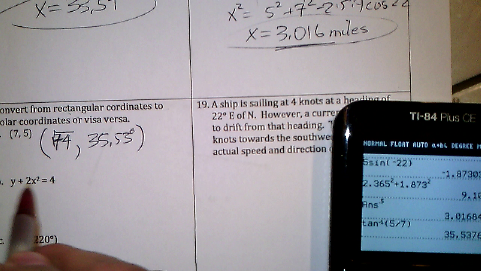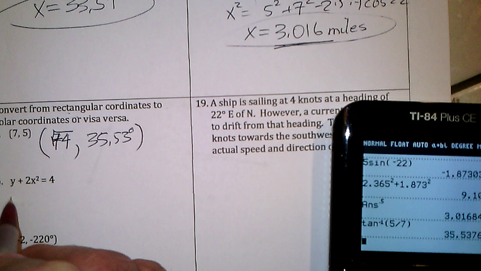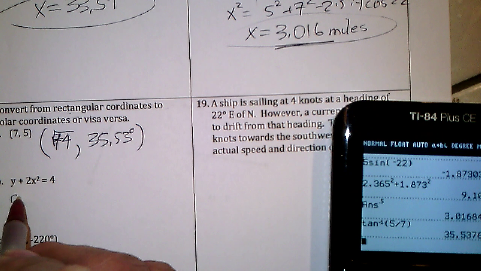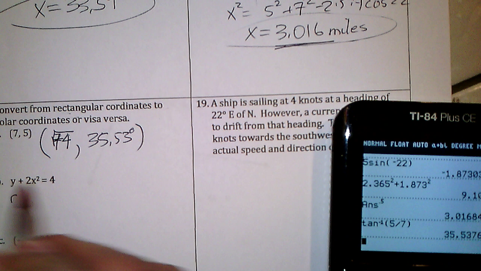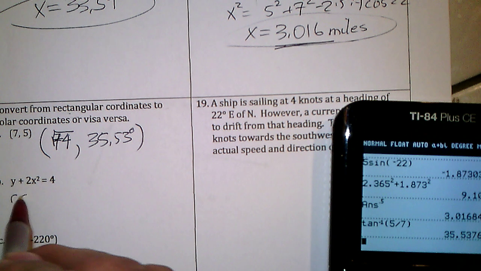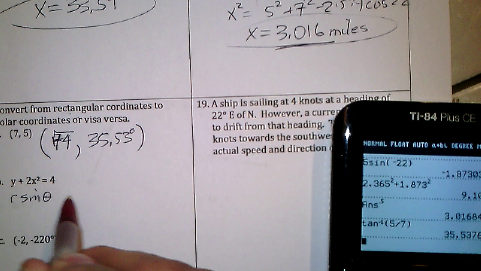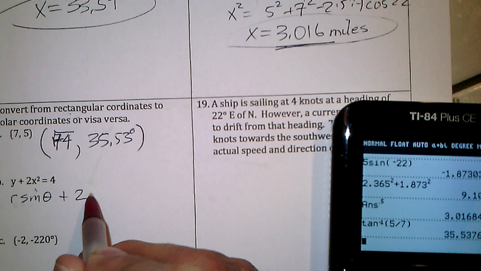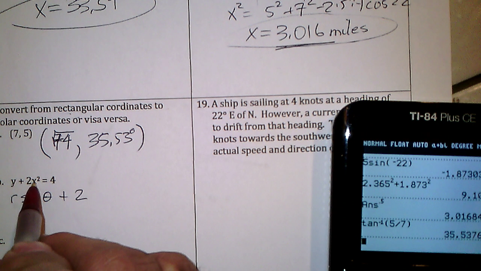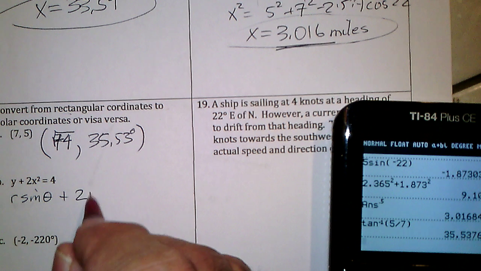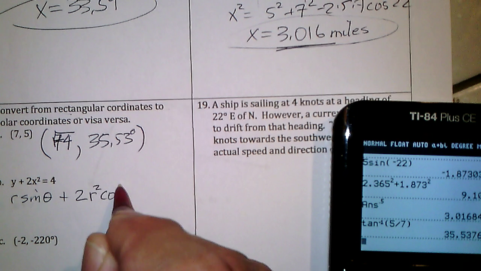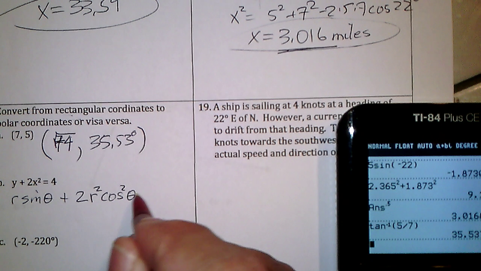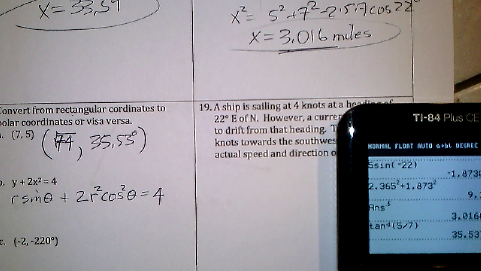To make this rectangular, y is r sine theta. This is rectangular, so we make it polar, so it's r sine theta plus 2. And x is r cosine theta, but we got it squared, so it's r squared cosine squared theta equals 4.